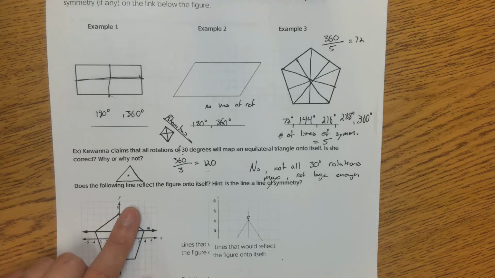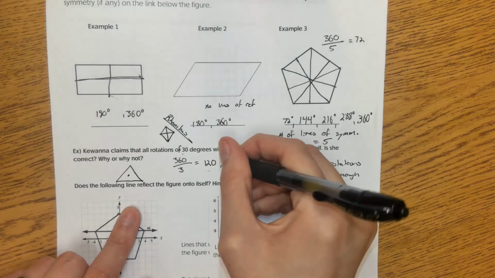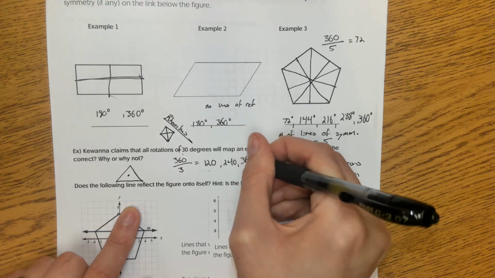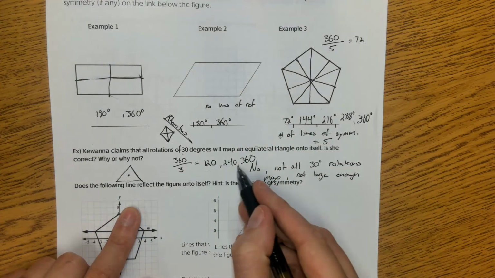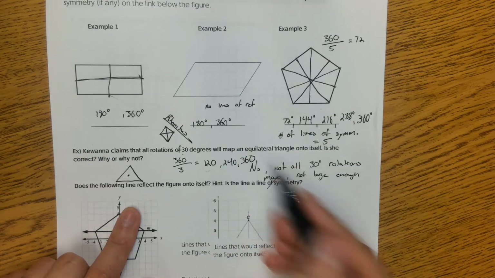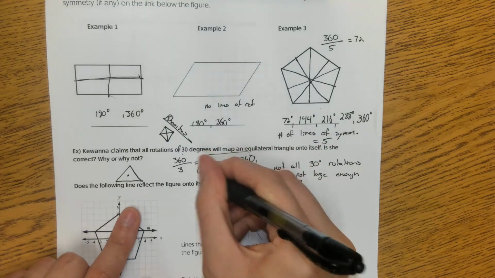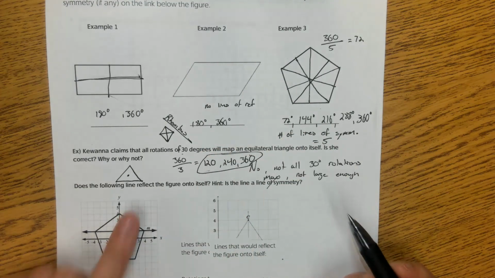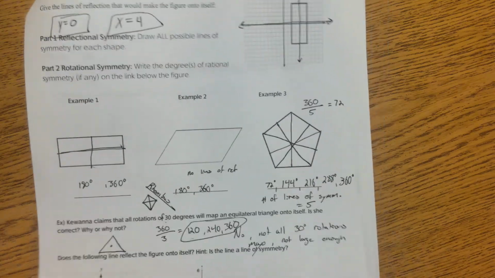The ones that would work would be 120. Oh, wait, times 2. 120, 240, and 360. So 120 times 1, 120 times 2, 120 times 3. These are the degrees that work for an equilateral triangle. Okay.